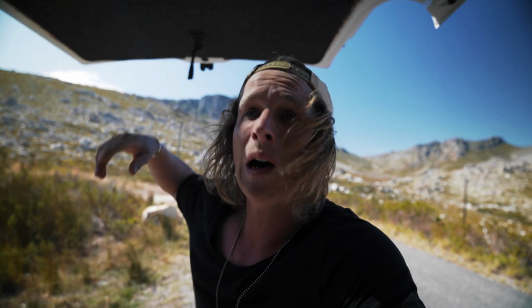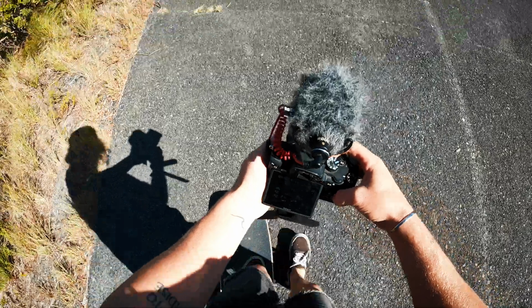On the way to our next spot, I actually stumbled across this really cool little road that is perfect for skateboarding. So I'm going to take the opportunity to just get a couple of shots of me kind of skating down the road, cruising around a little bit. I think it's going to fit well with the video and the whole vibe. And the road that I actually found is super amazing, out in the middle of nowhere. We're just surrounded by mountains.